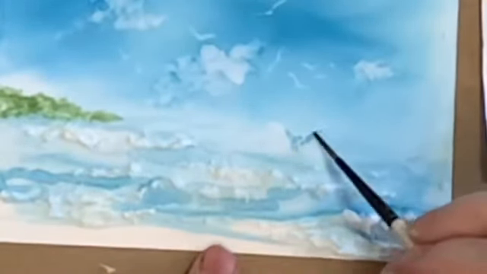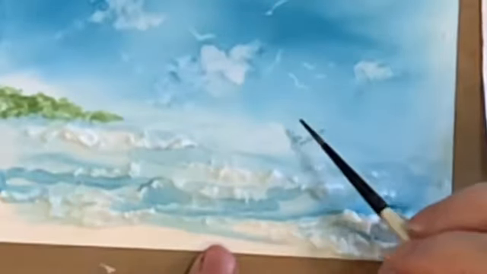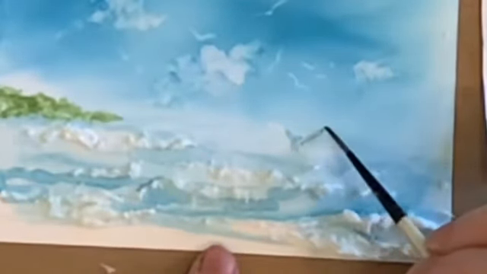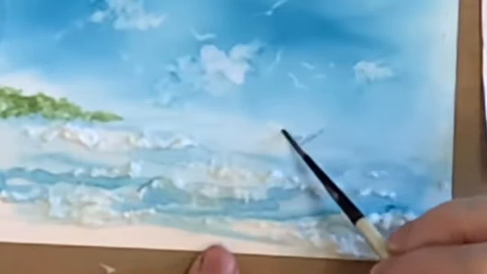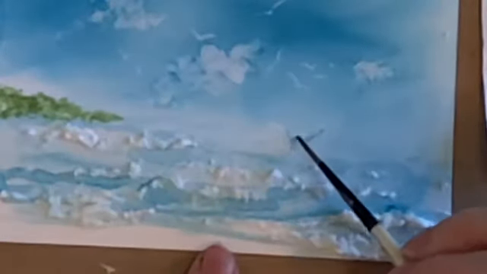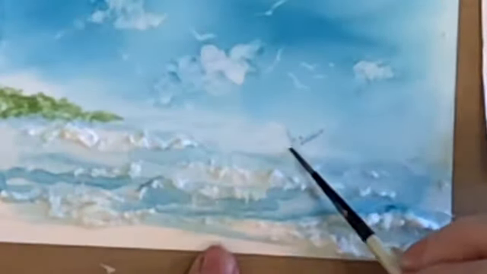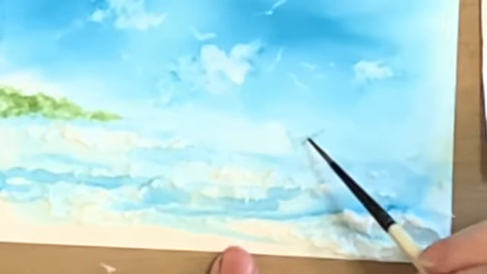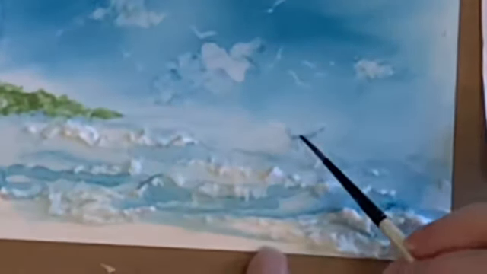Wiping out my brush and lightening the side a little bit because he's getting reflected light from underneath, and a little bit here. I'm going to paste them up so I don't need too much detail. Do this a little bit more.